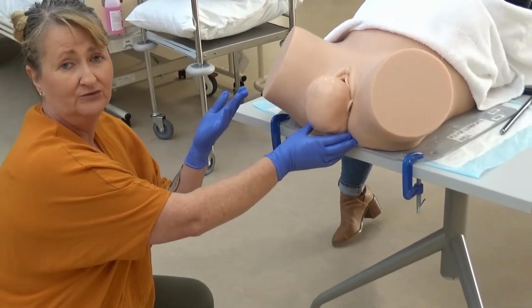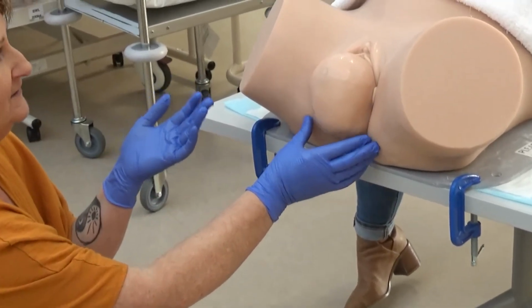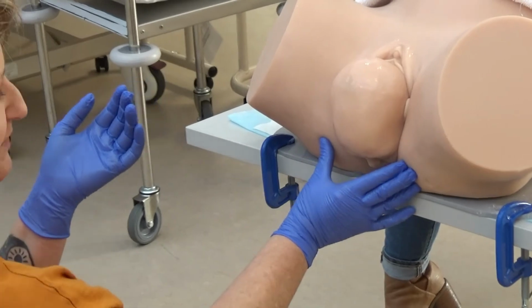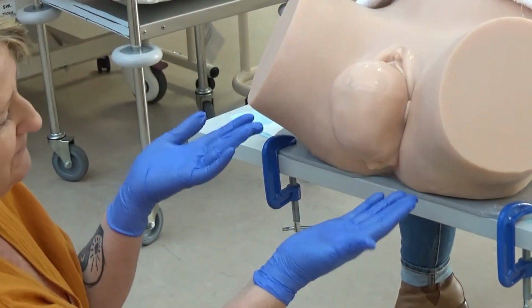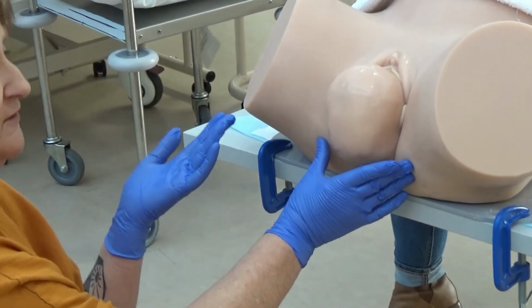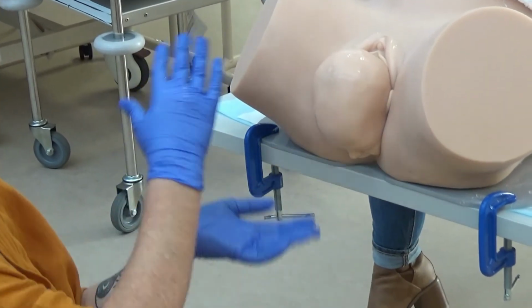This is your first indicator that the shoulder is stuck behind the pubic bone. Okay, so you would call for help straight away. Instantly you would evaluate for an episiotomy and wonder whether you would need one. At this point I would say, no, I'm not going to try for an episiotomy right now. I might change her position straight away.